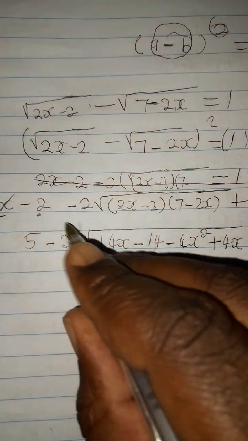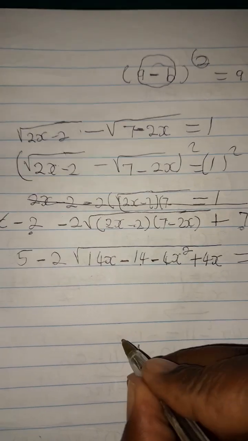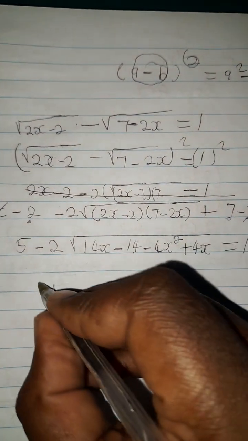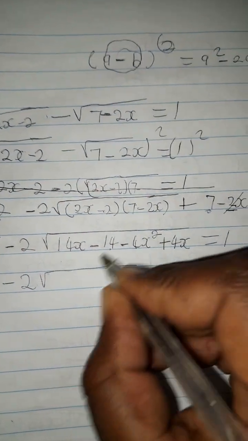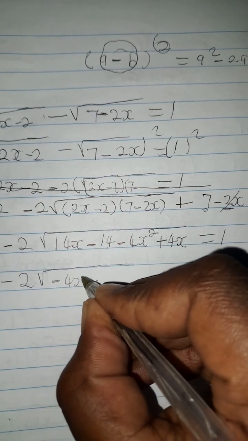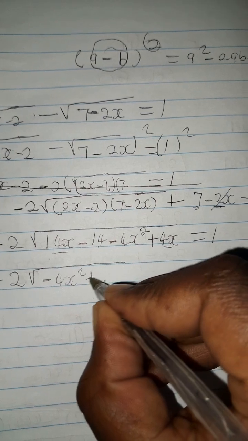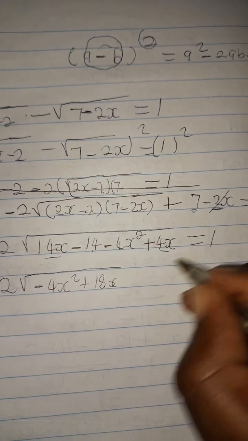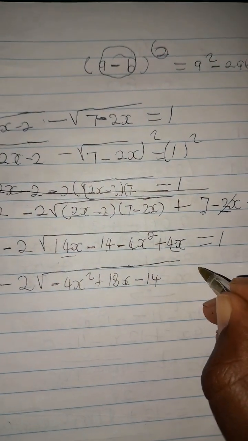We have already worked out this and this, so we are having 1 here. So the best way is to take 5 to the other side, so that we are able to work freely. But let's refix this. So here we have negative 4x squared. The like terms and the like terms, that will be 18x, because 14 plus 4 is 18x. So we have minus 14.